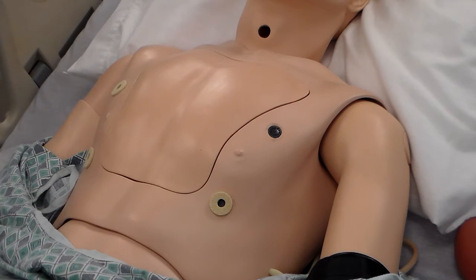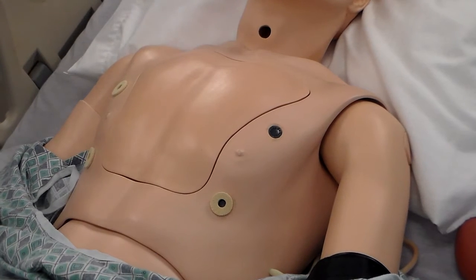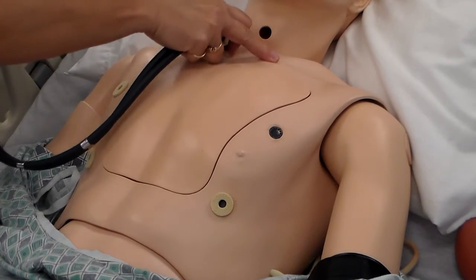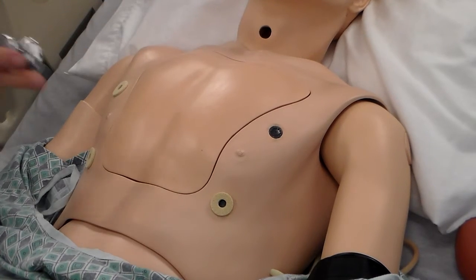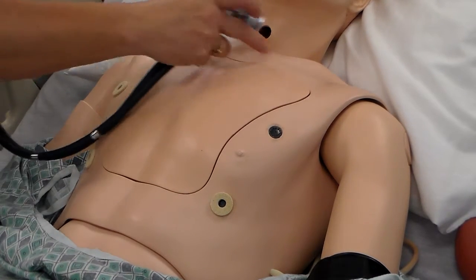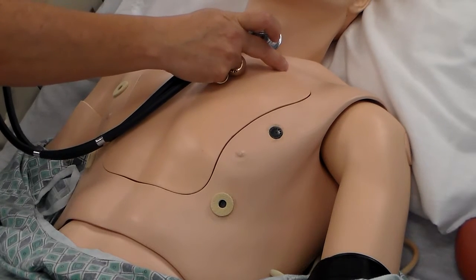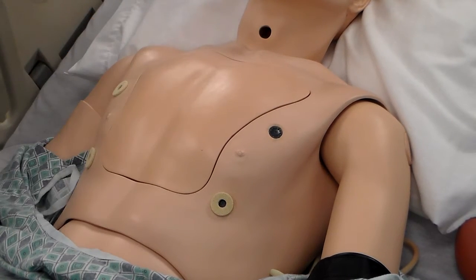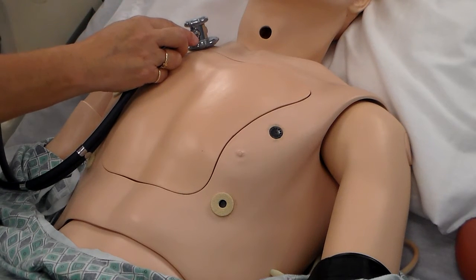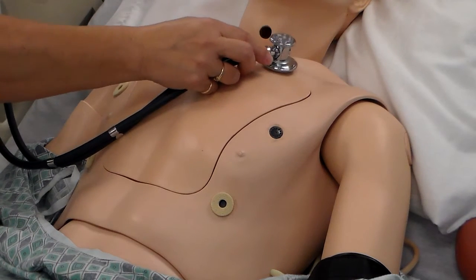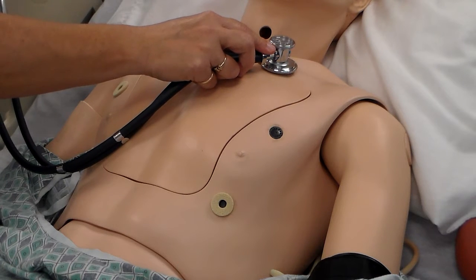So, to auscultate, or to listen to the front of the chest or the front of the lungs, you want to start at the top of the chest, okay? And what you want to do is you want to listen in the same location but on each side, okay? What do I mean by that? You're going to start with 1 at the top, 2, okay?